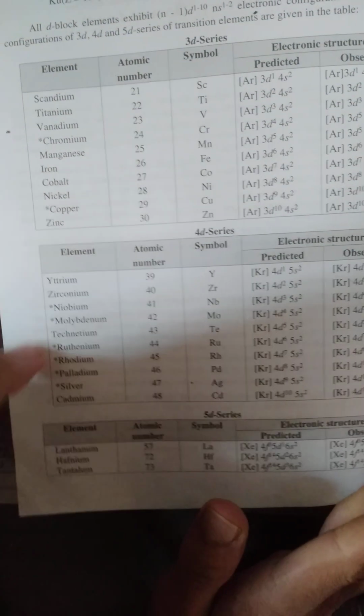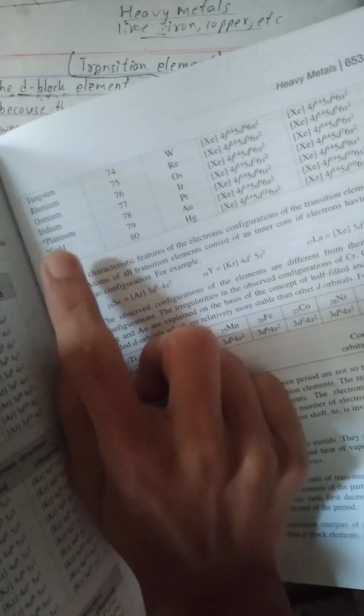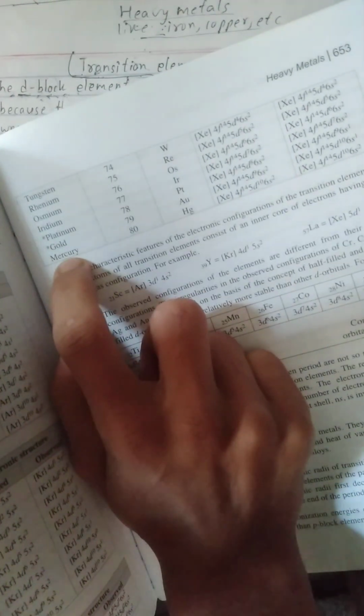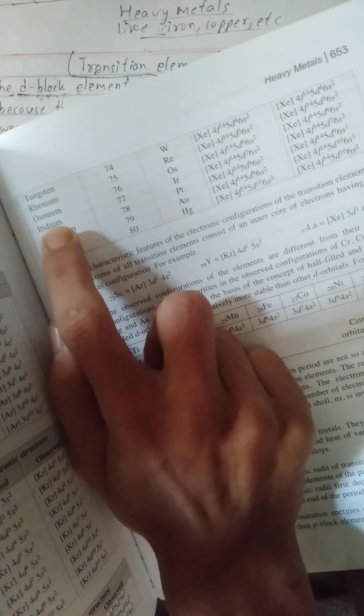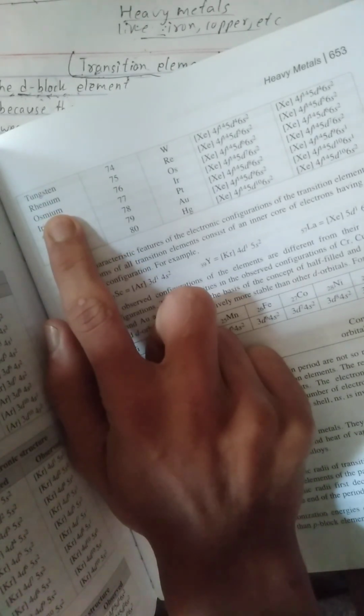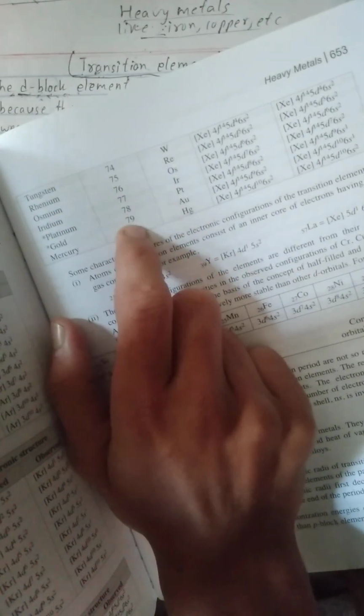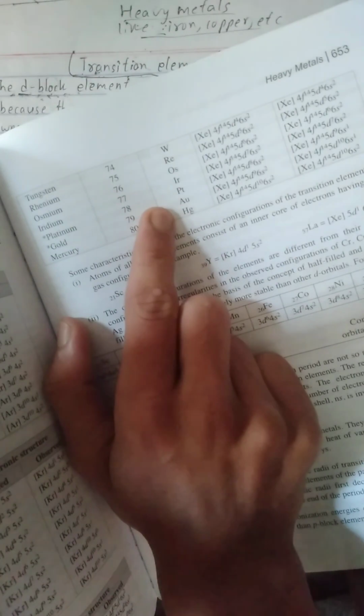And I am going to show you some other elements of the 5d series. Here are the other elements of the 5d series, up to mercury, including gold, platinum, iridium, and osmium, with their Z values and their symbols also given here.